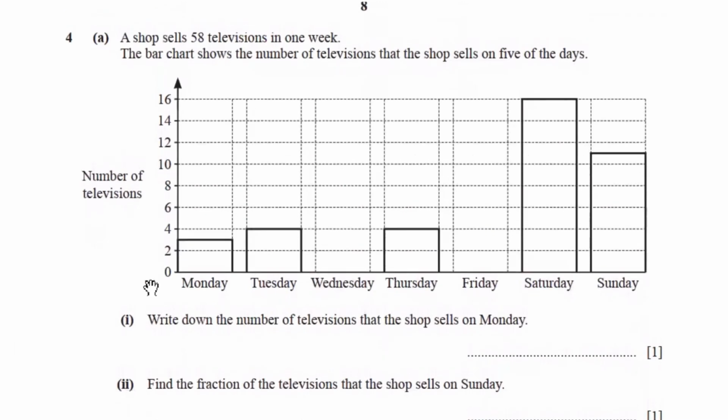Then question 4 says a shop sells 58 televisions in 1 week. The bar chart shows the number of televisions that the shop sells on 5 of the days. Write down the number of televisions that the shop sells on Monday. So on Monday, as you can see, the bar ends between 4 and 2, so that equals 3 televisions.